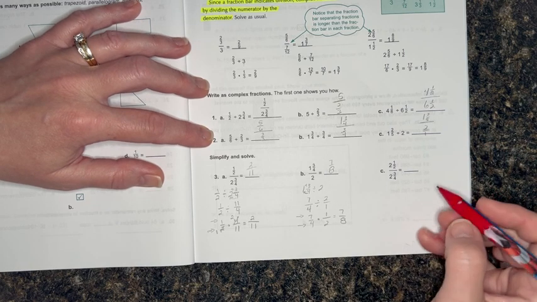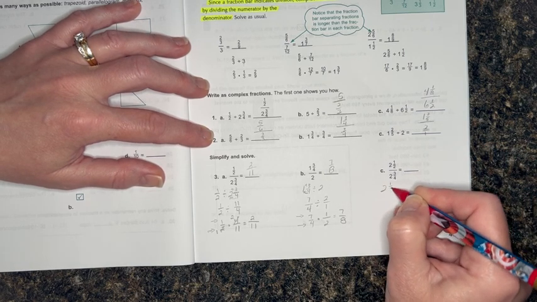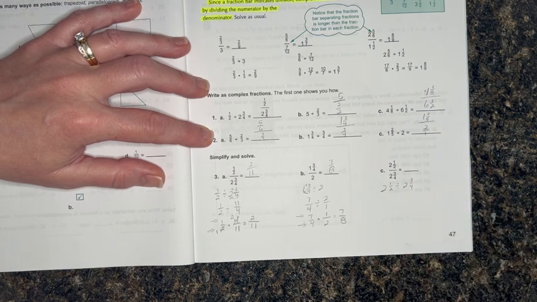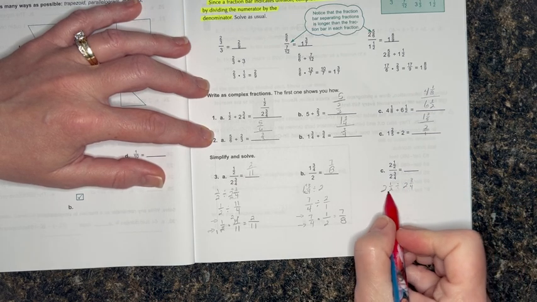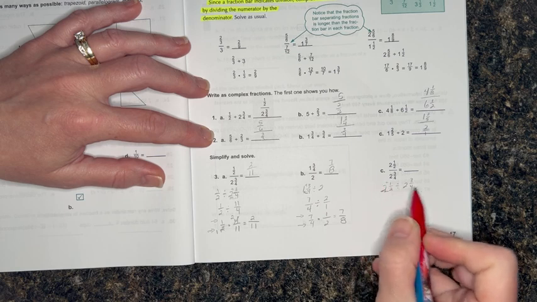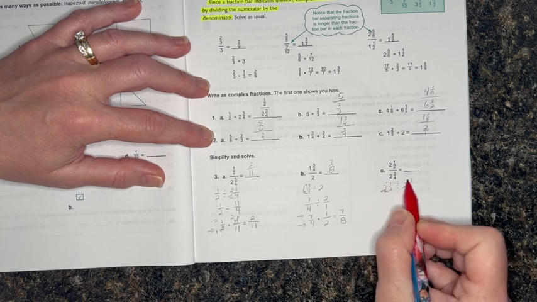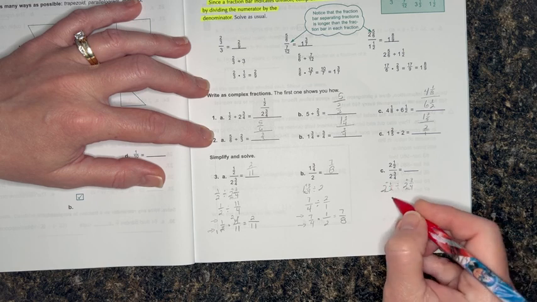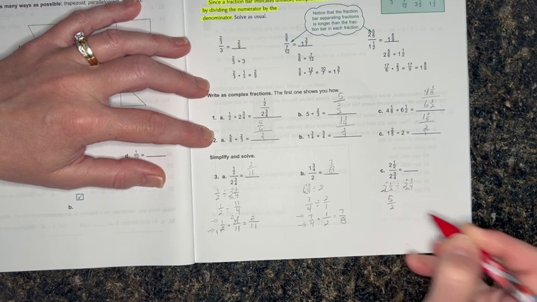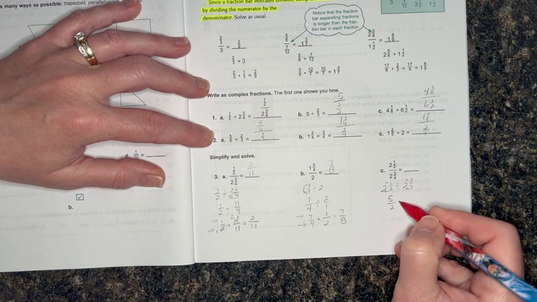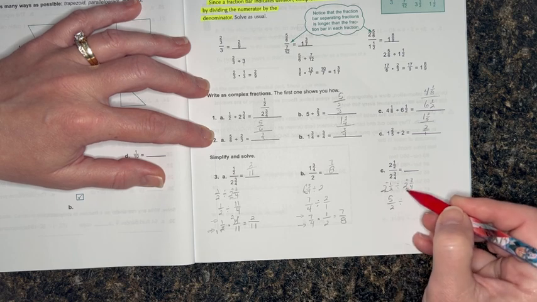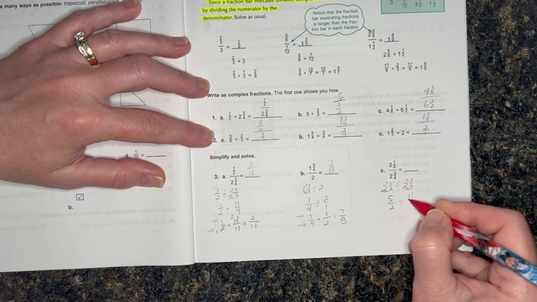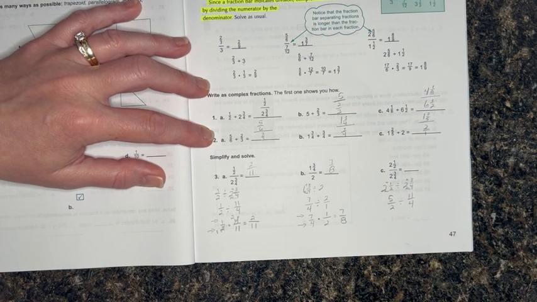Okay, last one. We have 2 1/2 divided by 2 3/4. Both of these need to be switched over to improper fractions. Okay. 2 times 2 is 4, plus 1 is 5. So the first one becomes 5/2, divided by 4 times 2 is 8, plus 3 is 11/4.